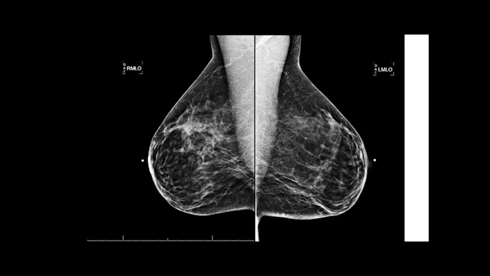So if I was sending these in for accreditation, I would definitely go repeat the right MLO view. When you're trying to get accreditation images to send in, sometimes you just have to repeat once, twice, 3 times. If the patient's there and you know they're the perfect patient to do for accreditation, you're just going to have to repeat it so you can get very, very good images.